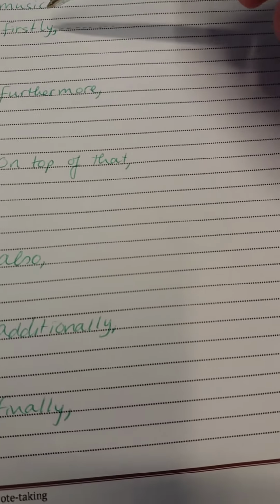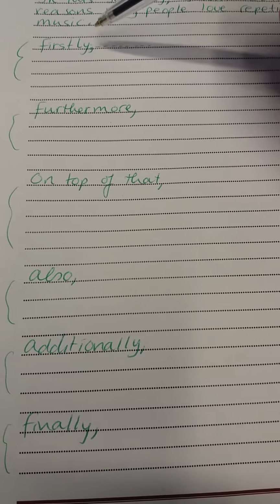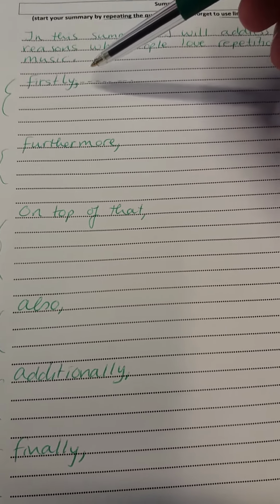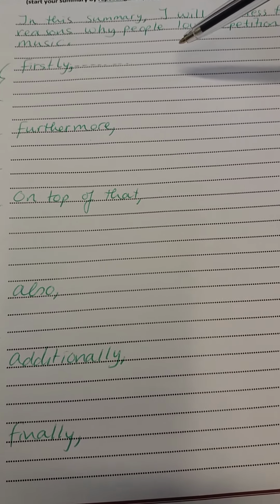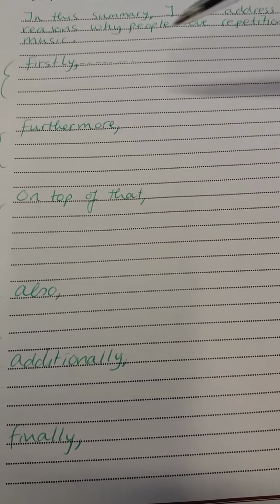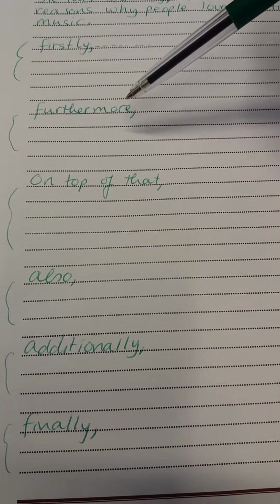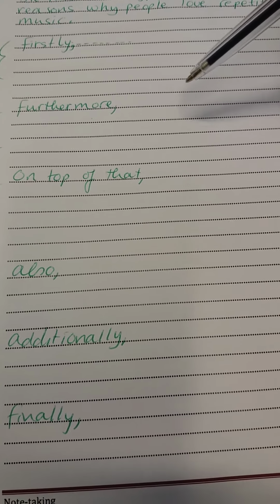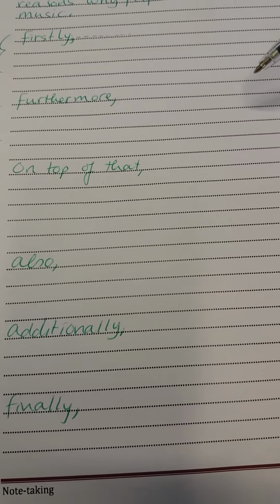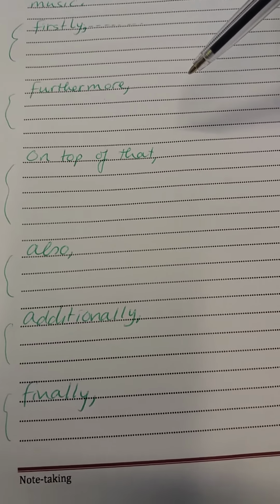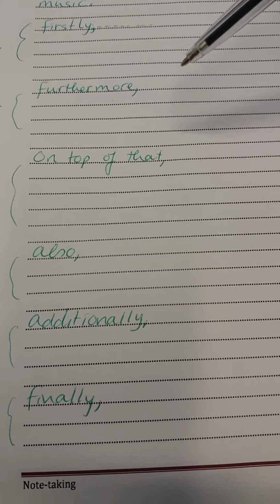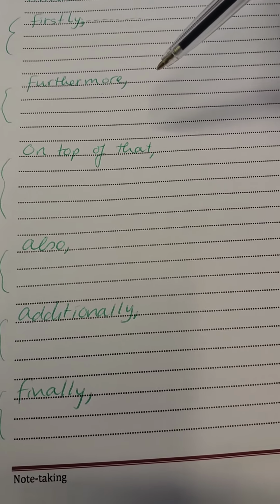So, well, the first reason would be the mere exposure effect. So you can go, firstly, people enjoy repetition in music because by simply listening to it a few times, they love it more. Furthermore, repetition in music, they love it because it makes them active. If you hear a song that you've heard before, the chance of you going out for a little dance or a little move is much bigger.